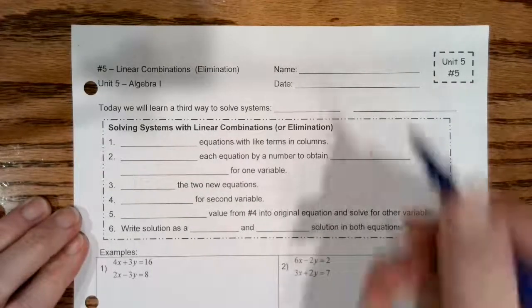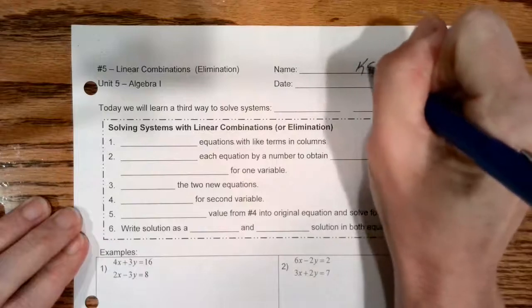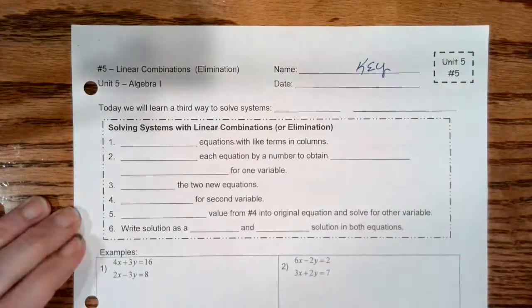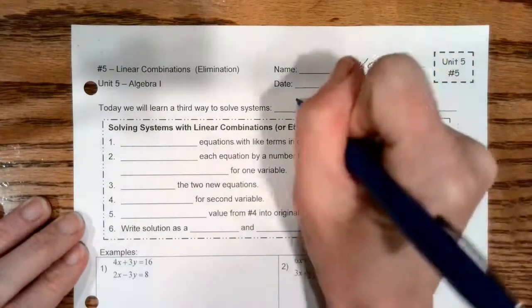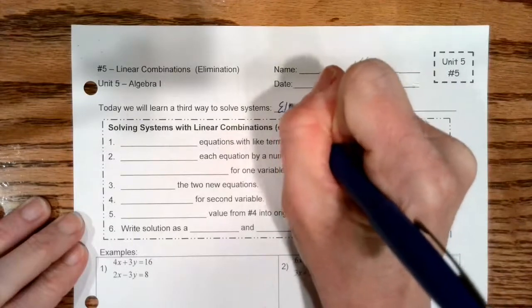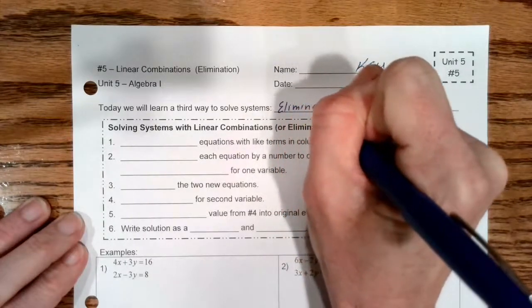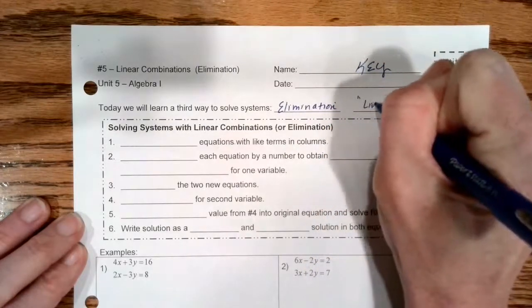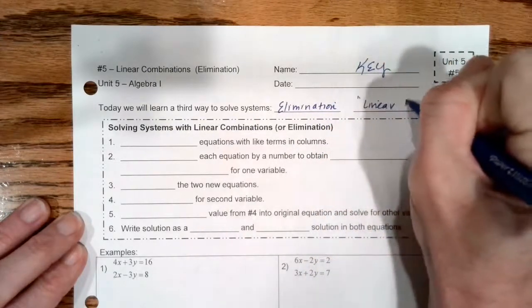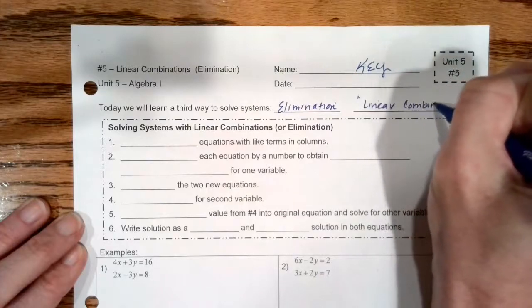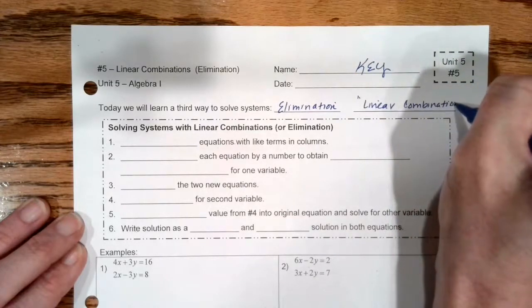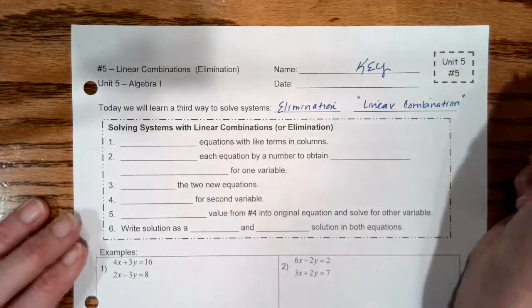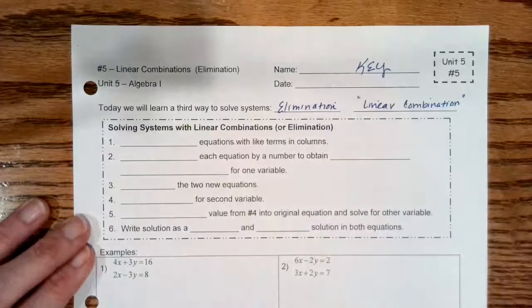Okay, algebras, here's our third way of solving linear systems. We can call it elimination, or sometimes you'll hear it as linear combination. Most kids like this method better. They think it's fun to eliminate or cancel out one of the variables.